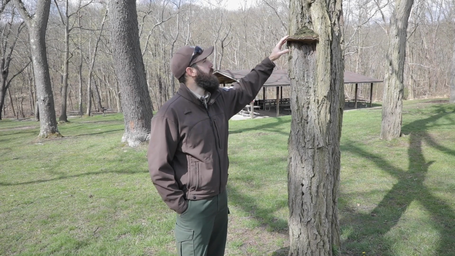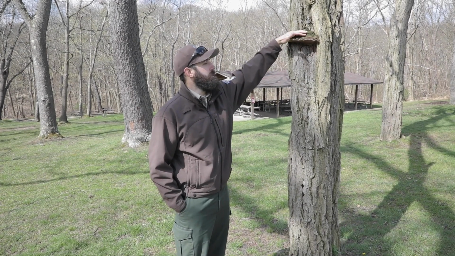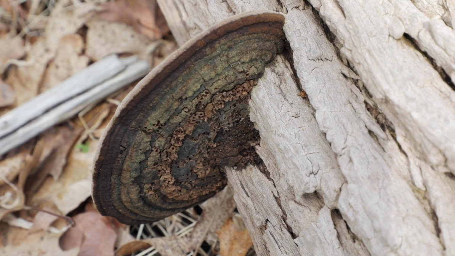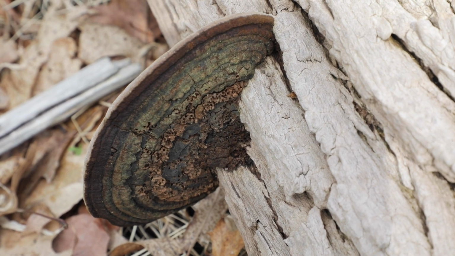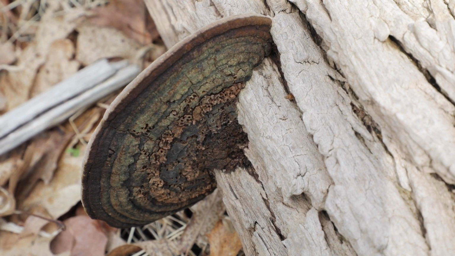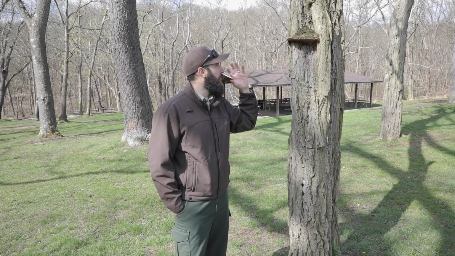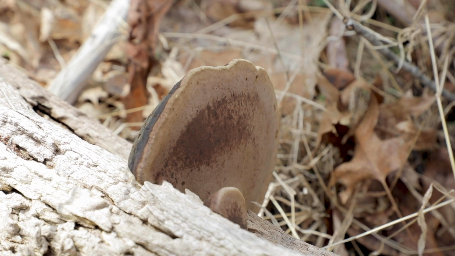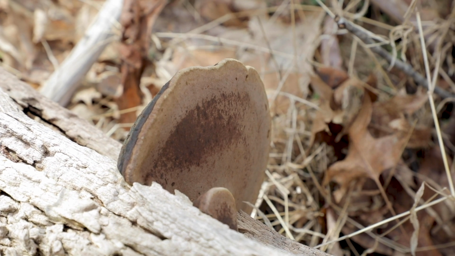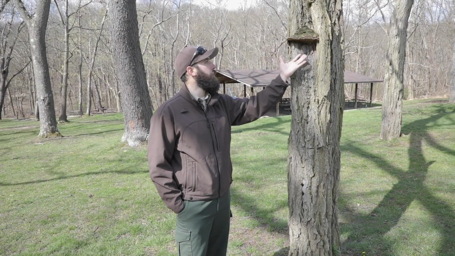The way that it gets its name is on the top of the fungus, we have a very textured, cracking top to it. And so that's the cracked cap. And then underneath, we have hundreds, even thousands of pores, which gives it the second half of its name. So the cracked cap polypore.